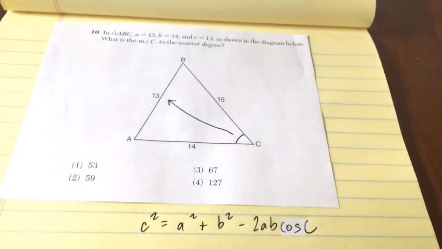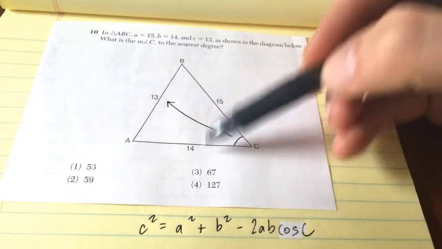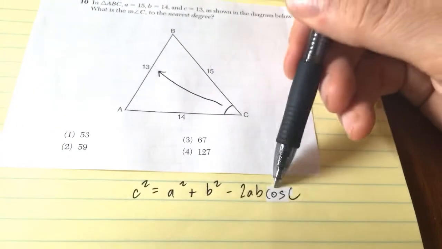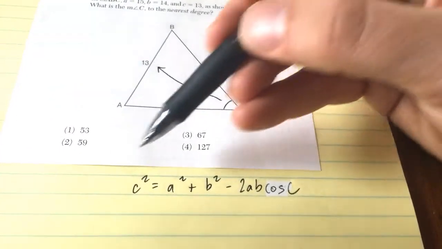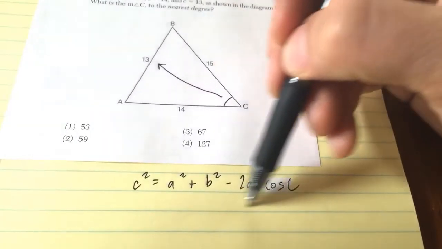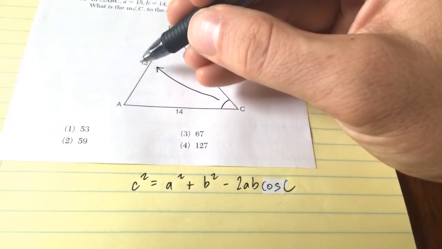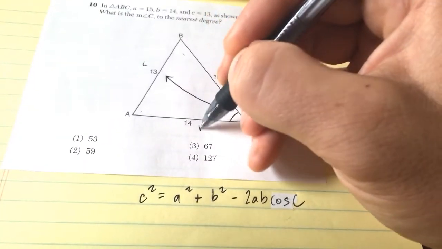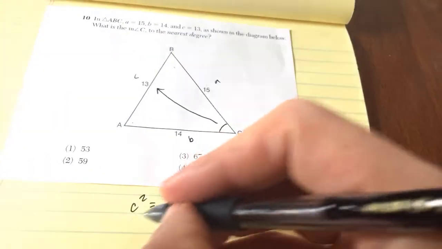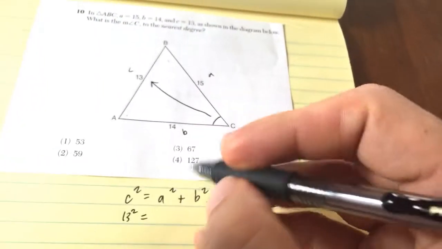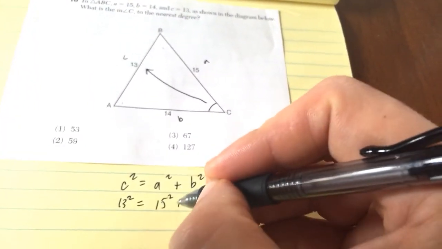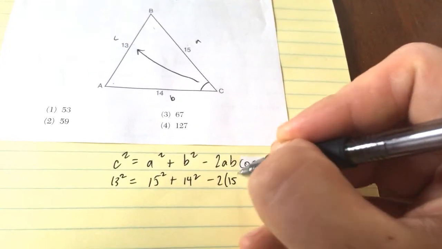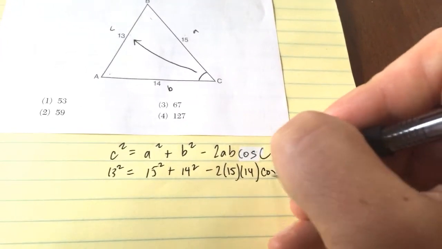Anytime you're given a triangle where you're given 3 sides and you're looking for an angle measure, I think of the law of cosines. Now in this case, because I'm looking for angle C, I know that C has to be on the opposite side of this equation. So now I'm just going to plug in, this is C, this is side A, and this is side B. So I am just going to plug in all of my values. A is 15 squared, B is 14 squared, minus 2 times 15 times 14 cosine C.